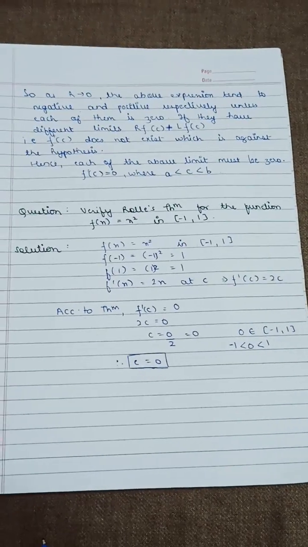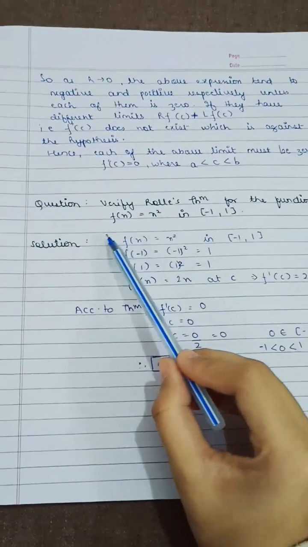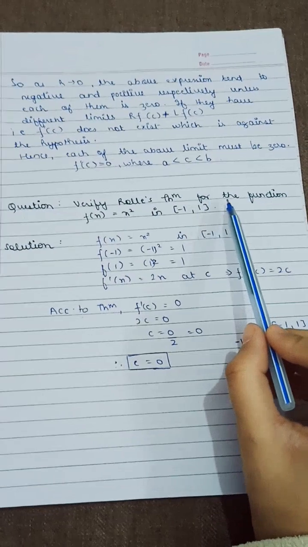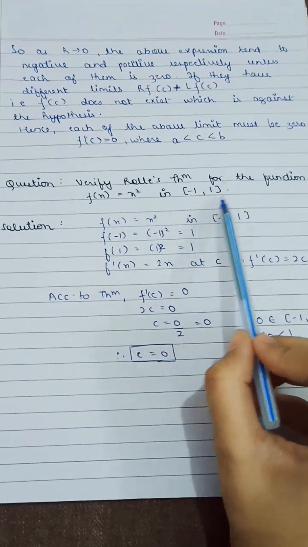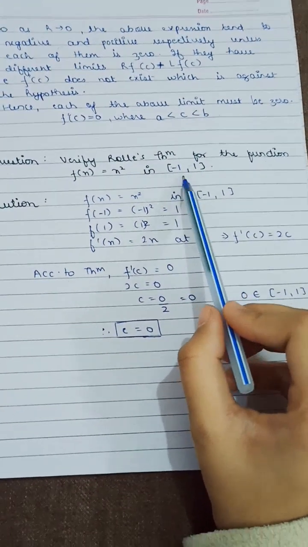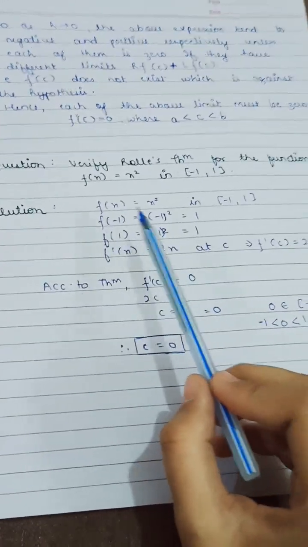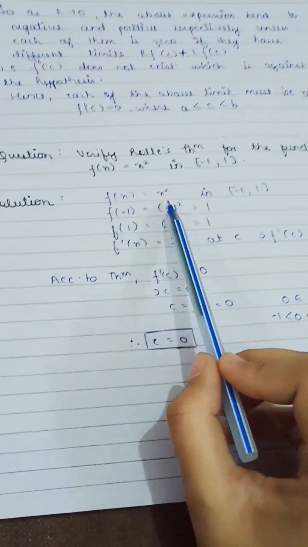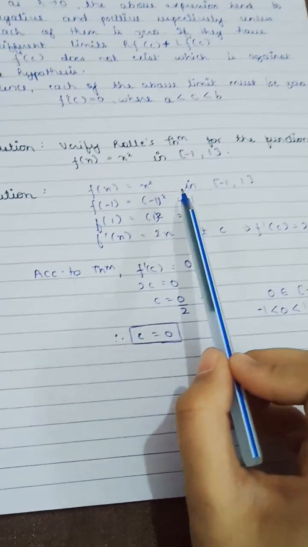Now let us discuss a question based on Rolle's theorem. So the question is, verify Rolle's theorem for the function f(x) equals x square in the closed interval. We have to note that we have been given the closed interval minus 1 to 1. So now let us see the solution. So f(x) equals x square in minus 1 to 1, as we are given in the question.